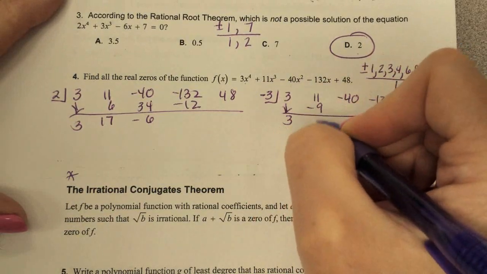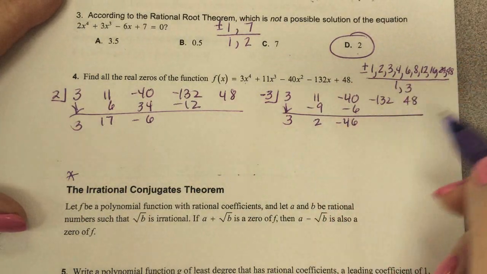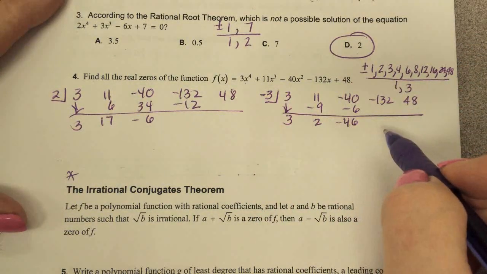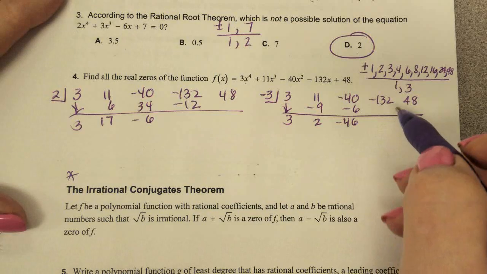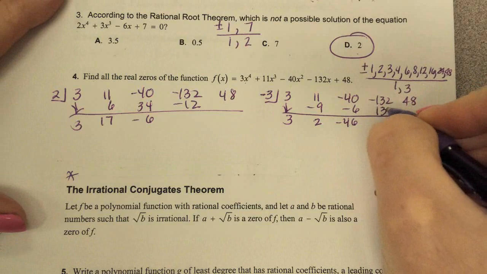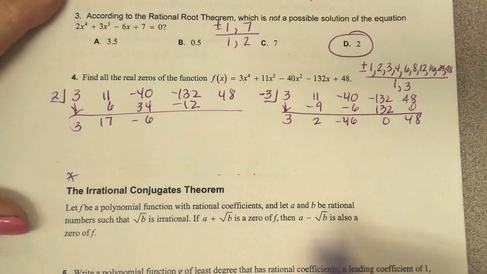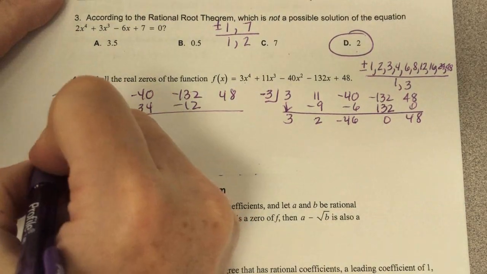So I'm going to have negative 9, that's 2, that's negative 6, that's negative 46. What's 46 times 3? 150 minus 12. Is that 132? That's 0. That's not going to work. Okay, so let's try positive 3.